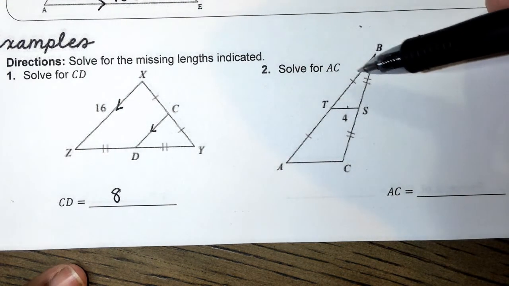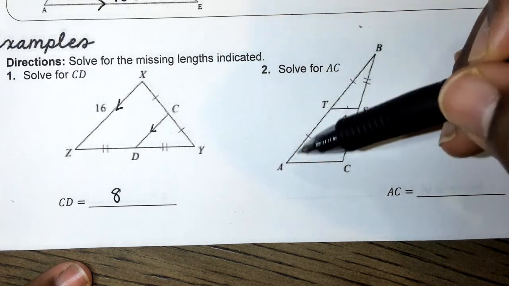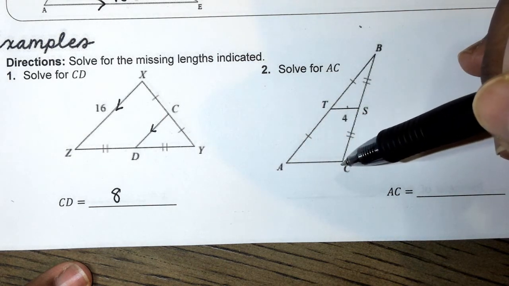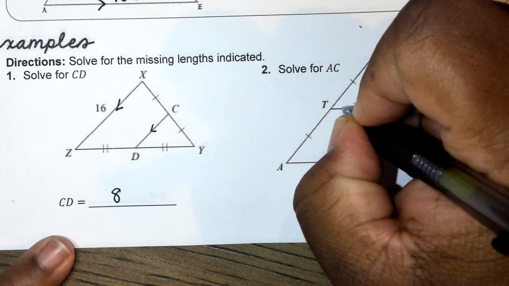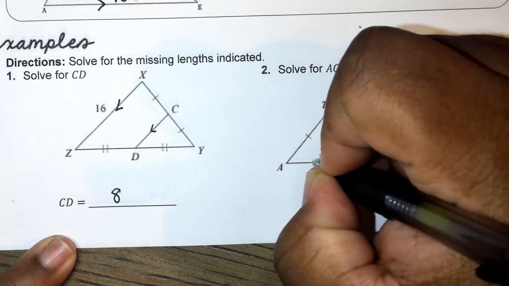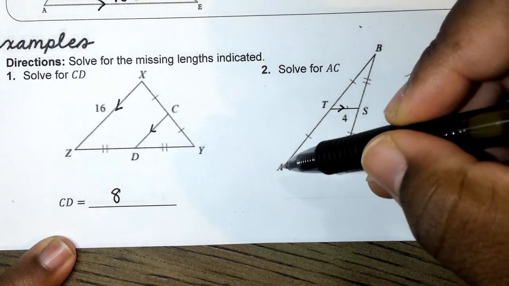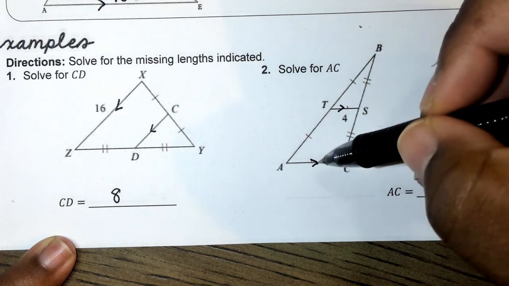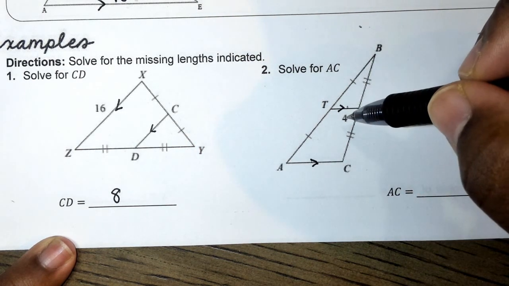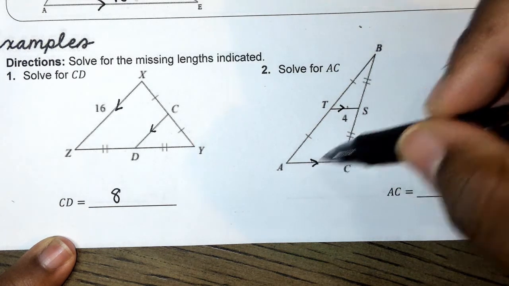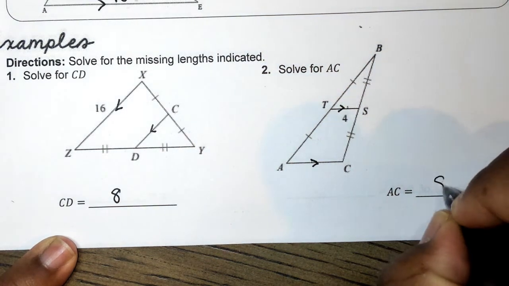Other way, solve for AC on this next one. So they want me to solve for AC. That's this side of the triangle, and then they're showing me TS right here, which is my mid segment. I know that this mid segment is parallel to this side of the triangle. This is half of this. Well, I'm looking for AC this time. This is 4. So then I'm asking myself, okay, what is AC? All you gotta do is double. 4 times 2, which is 8.